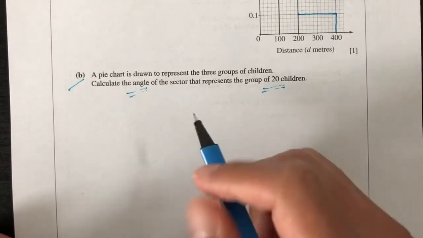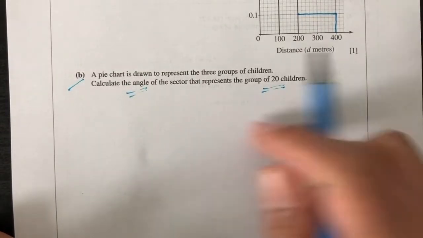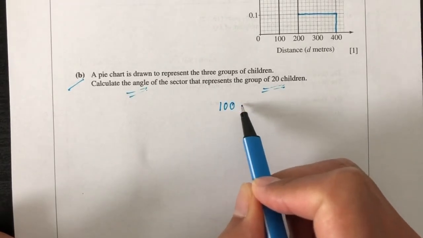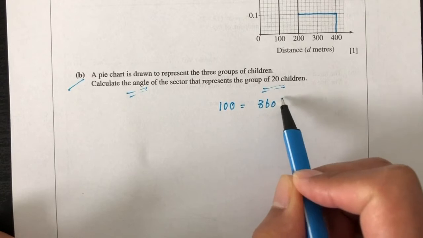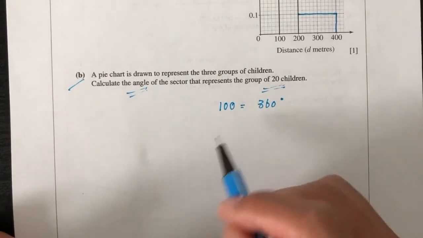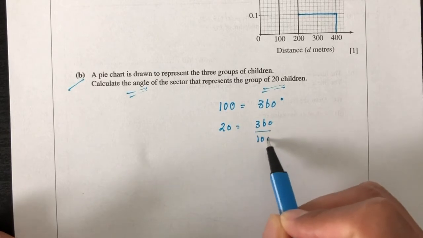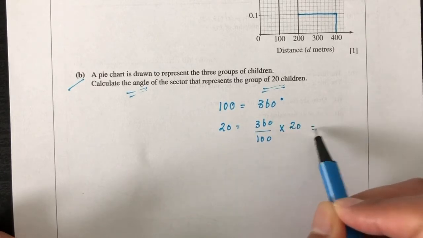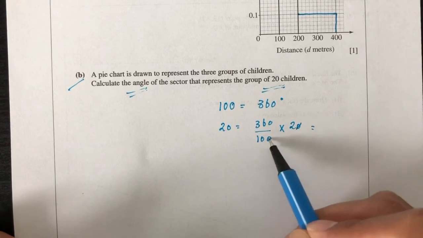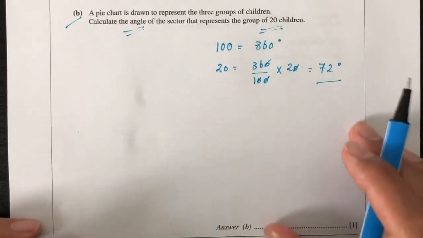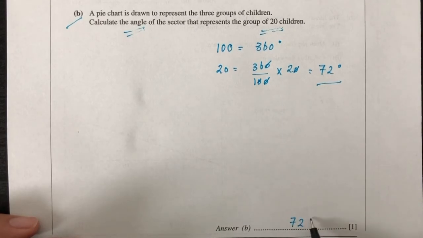In a pie chart, the sum of all the angles is 360 degrees, so 100 children is equal to 360 degrees. So 20 will be 360 divided by 100 times 20. That will be 72 degrees. So that will be your answer for part B, 72 degrees.